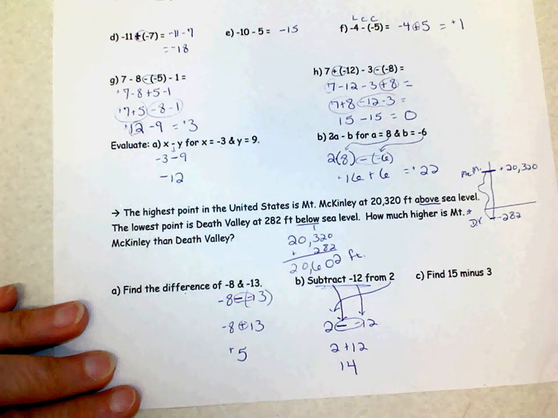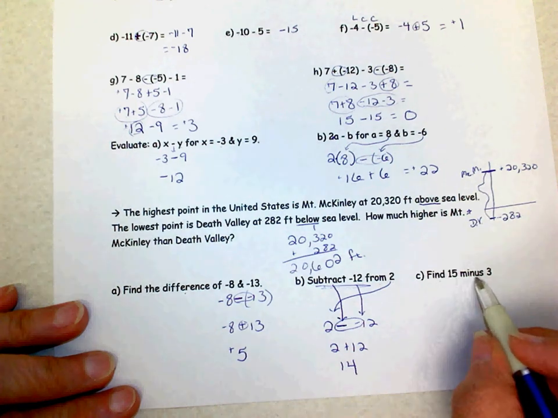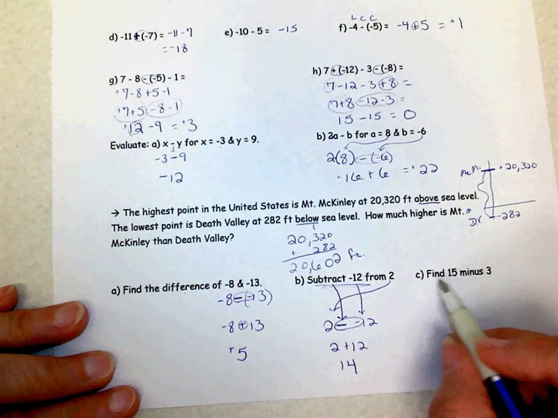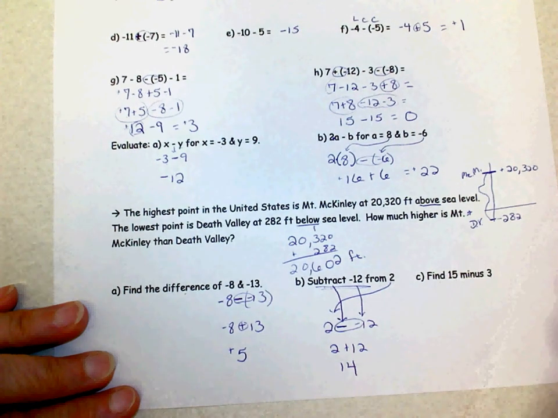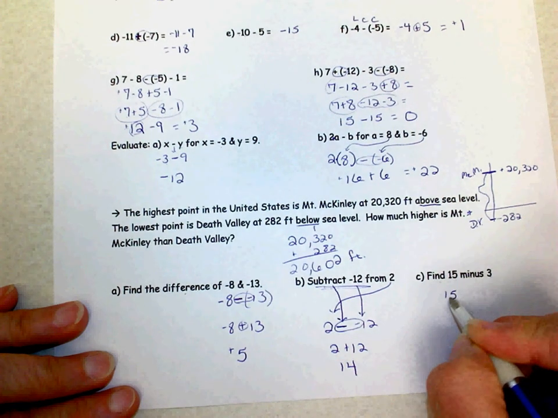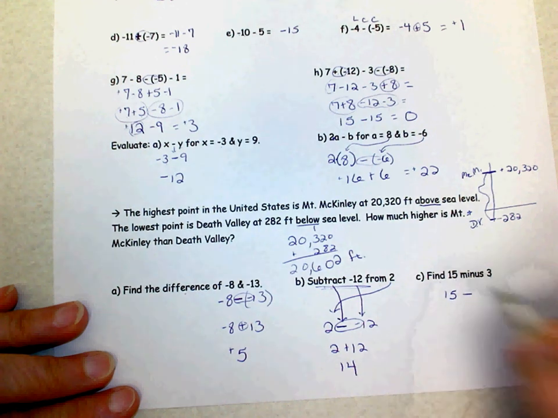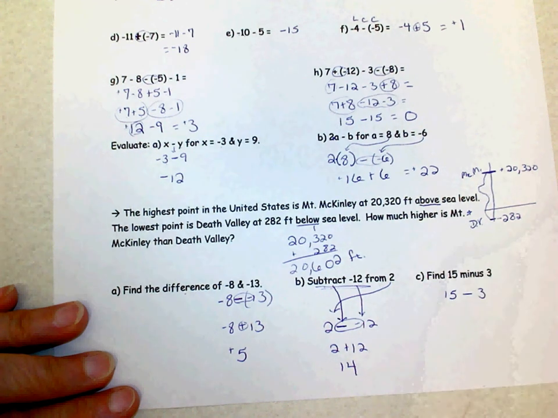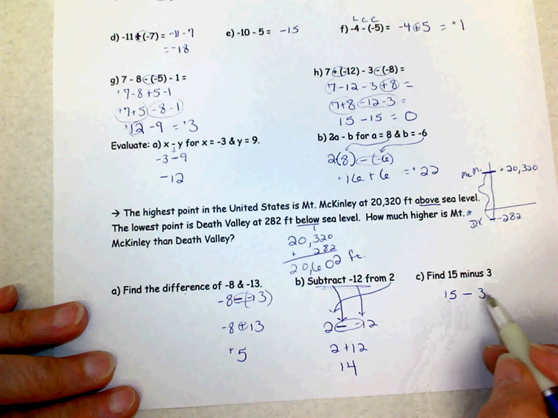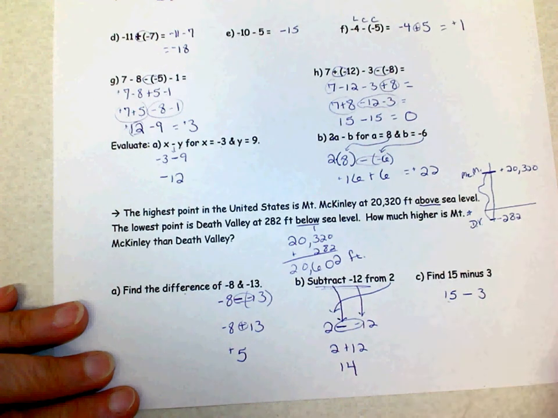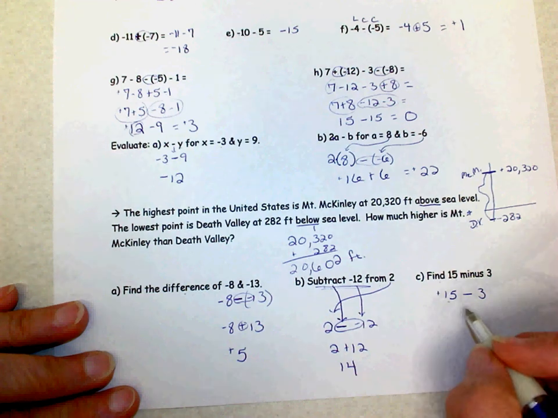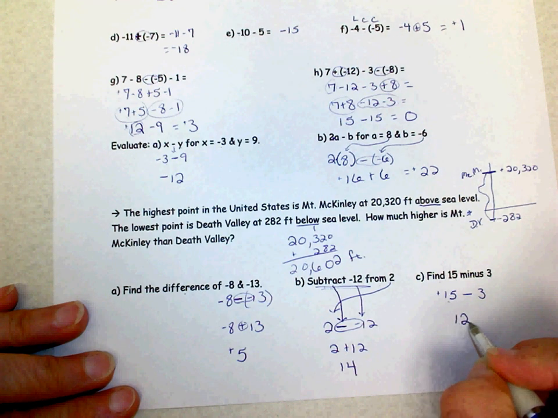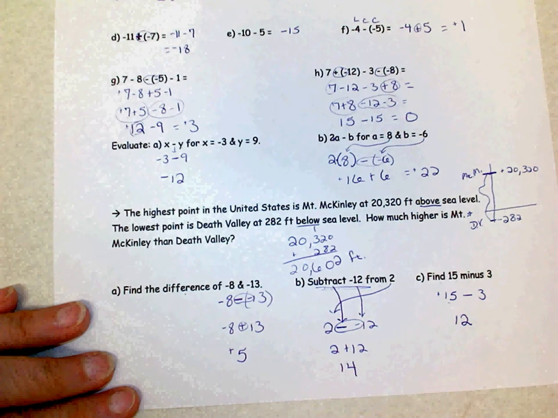Find 15 minus 3. It's one of those that stays in the same order given. So we just say 15 minus 3. 15 minus 3 is easy to deal with because it's the way we're normally seeing it. So 15 minus 3 is 12. If you have questions, ask.